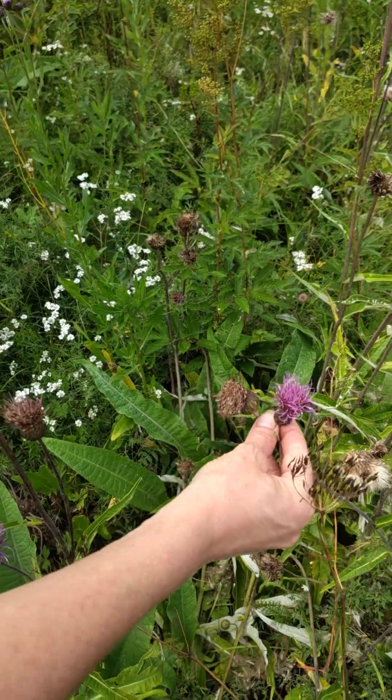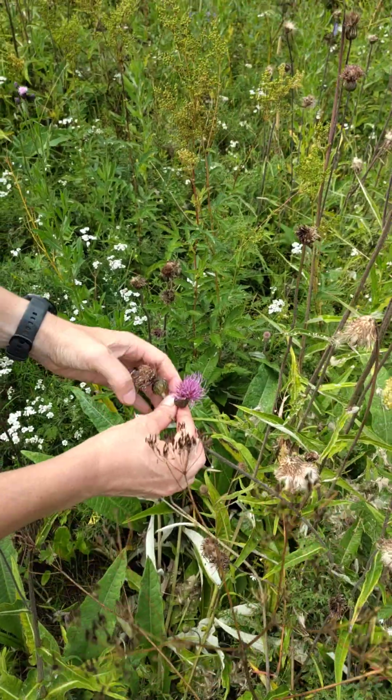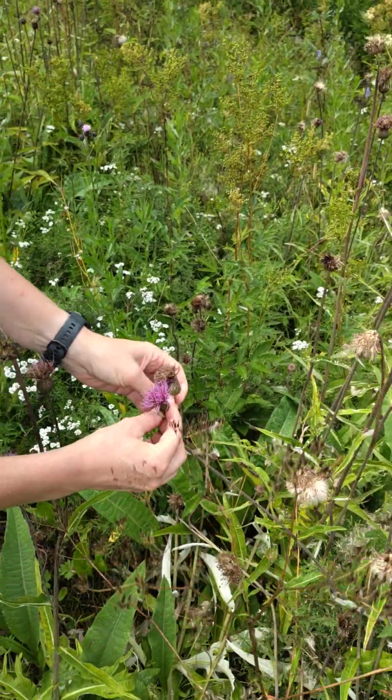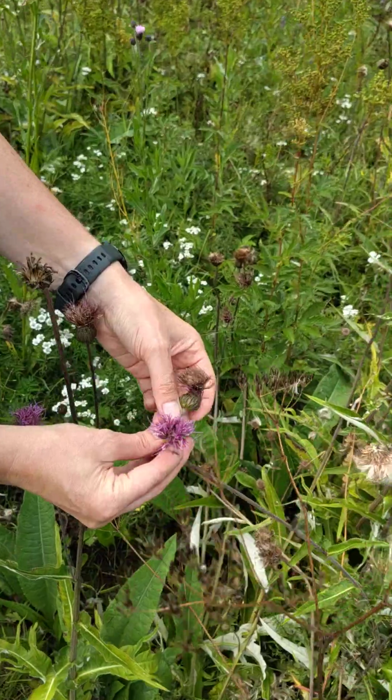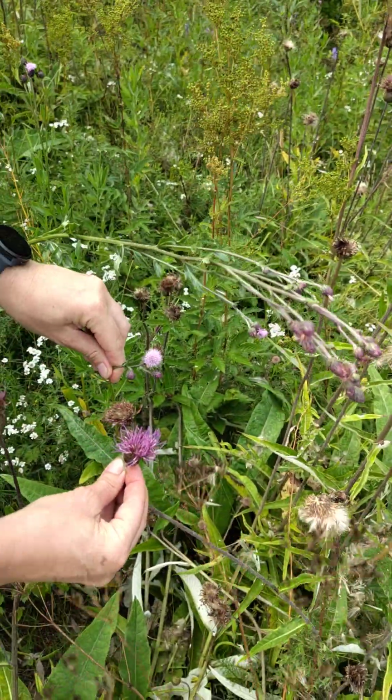Here's this thistle that has mainly finished flowering, most of them, but a few late flowers are still there. And you see they're very bright and much bigger than the individual flowers on the other thistle species.